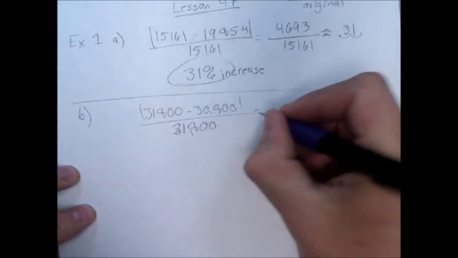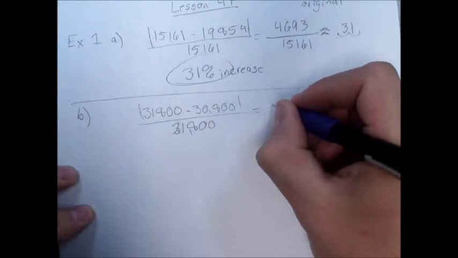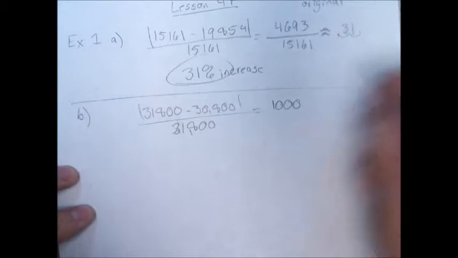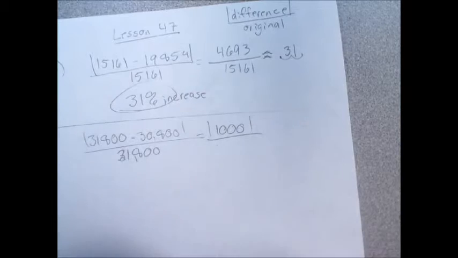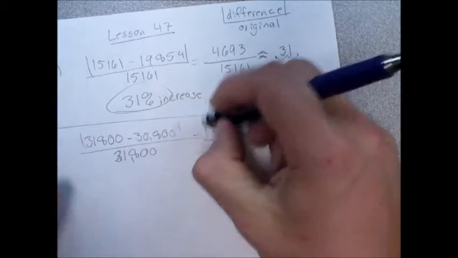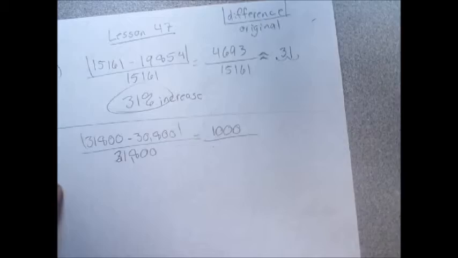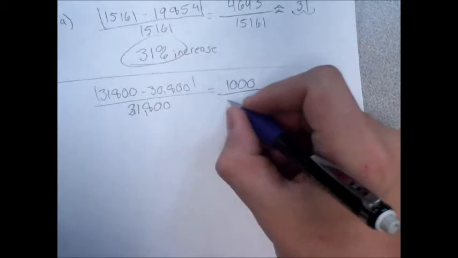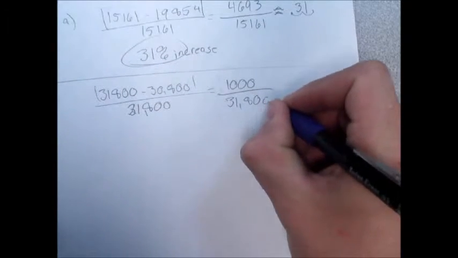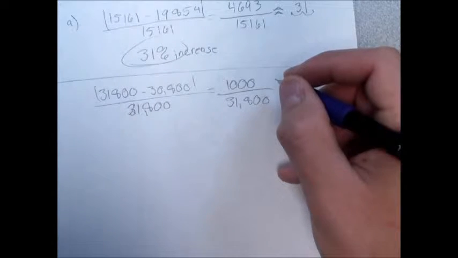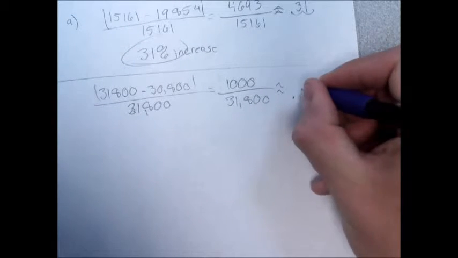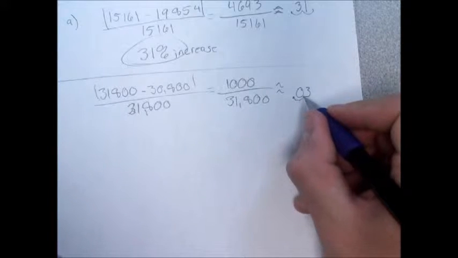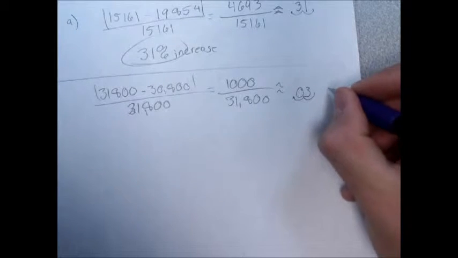So I find the difference up top. The difference was 1,000. I'm talking about the absolute value of 1,000, which is still just 1,000. Divided by 31,800. Again, we get a decimal equivalent here, and then we have to convert it to a percent. It's going to be approximately 0.03, because I'm rounding to the hundredths place. When I convert this, it's going to go 1, 2 over, and my percent is 3%.